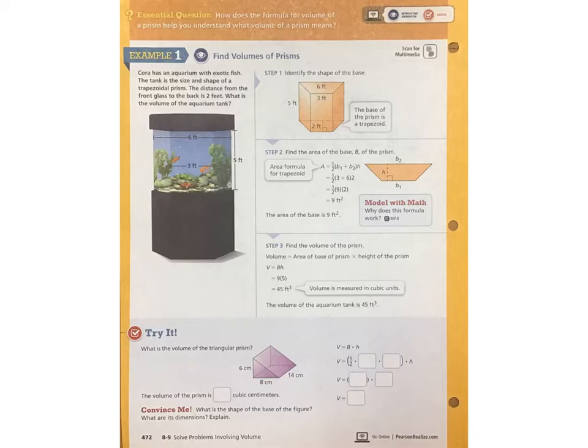Example 1 is a little bit more complex because it relies on you knowing how to find the area of a trapezoid. Cora has an aquarium with exotic fish. The tank is the size and shape of a trapezoidal prism. The distance from the front glass to the back is 2 feet. What is the volume of the aquarium tank? So we can see here in the picture that we have a variety of dimensions. And then we can look at the sketch here in step 1 to use those dimensions to find the volume of that fish tank.